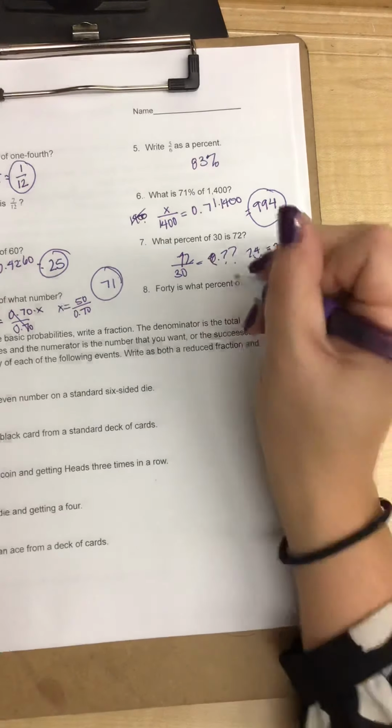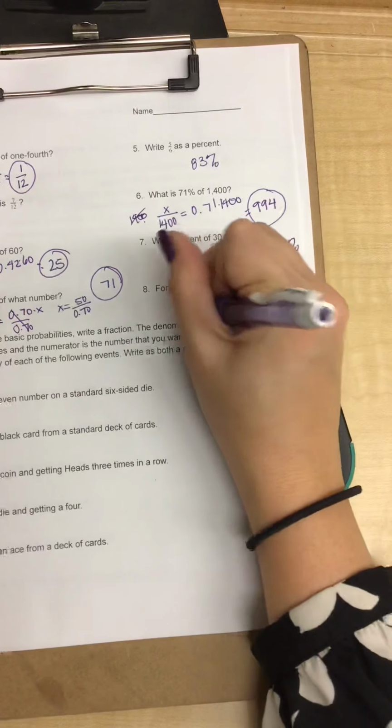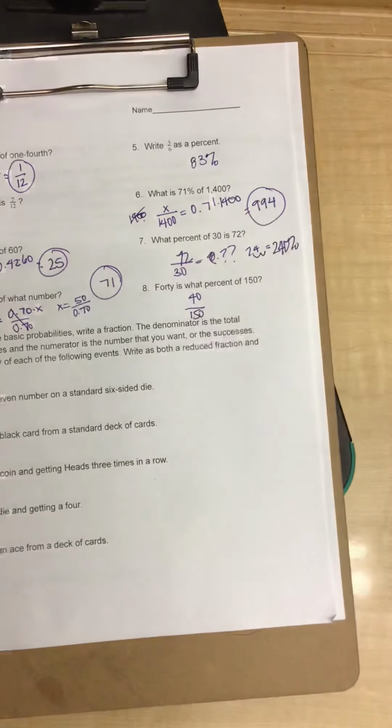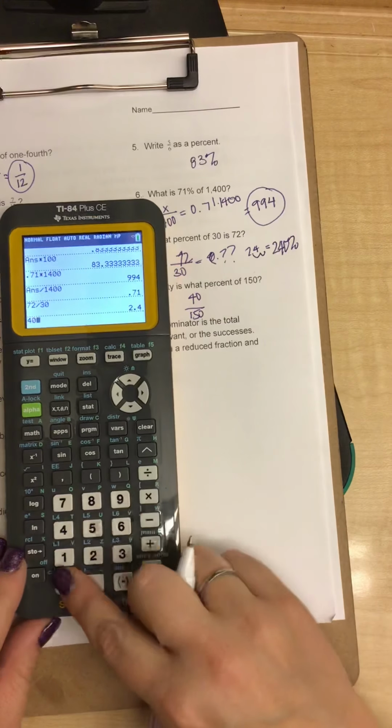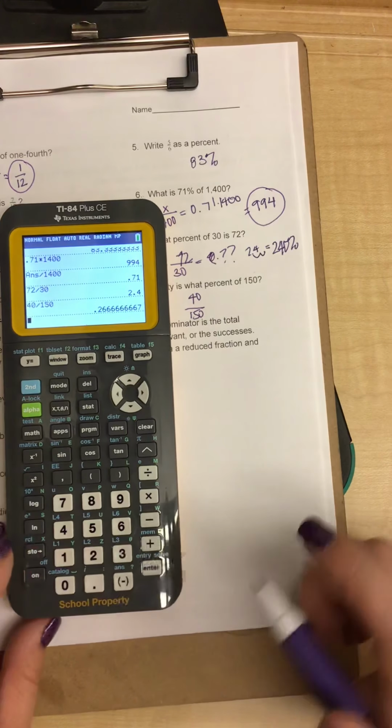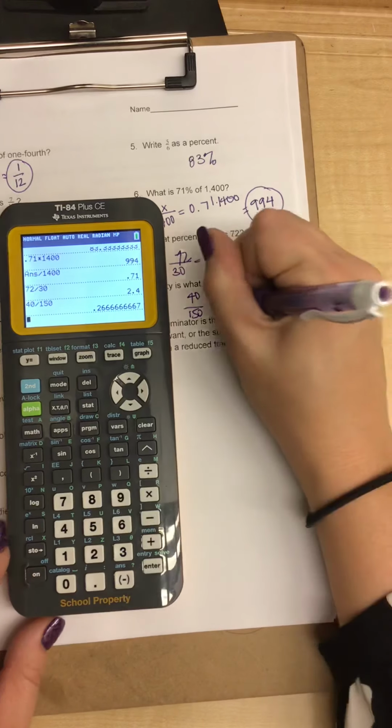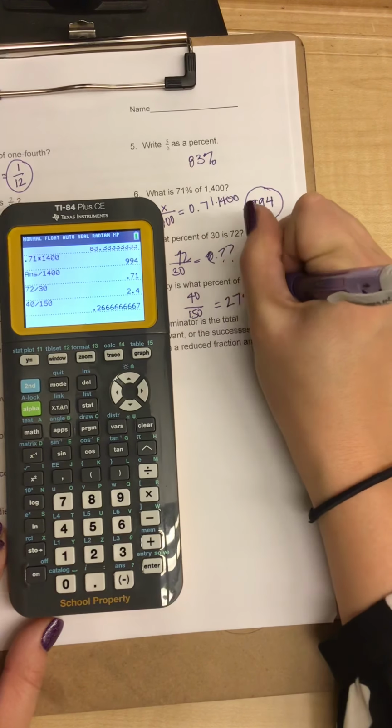And lastly, 40 is what percent out of 150? Okay. And that's just like number one, 40 out of 150. Multiply by 100 and you get 27%. Okay.